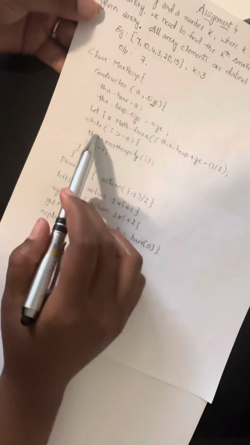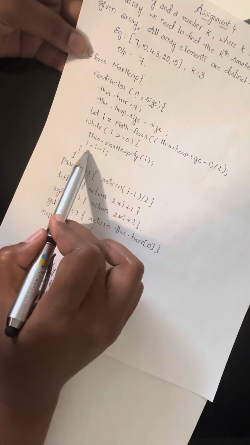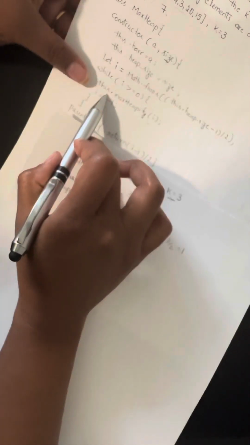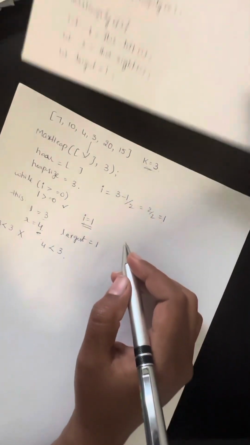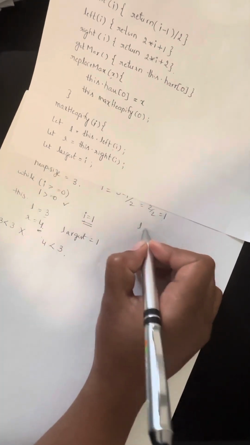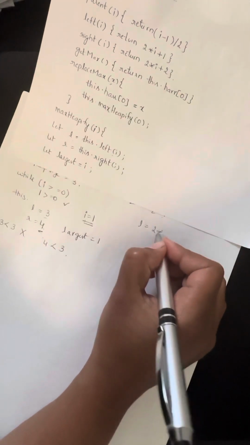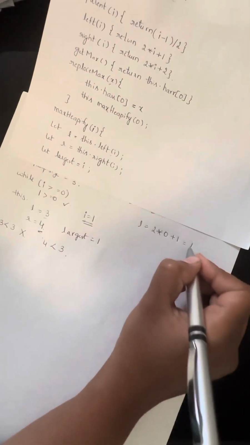Now what happens is it gets back to this while, and the i becomes decremented. i equals i minus 1. Now we need to do again this.maxHeapify of 0. Now L becomes 2 into 0 plus 1, which is 1.